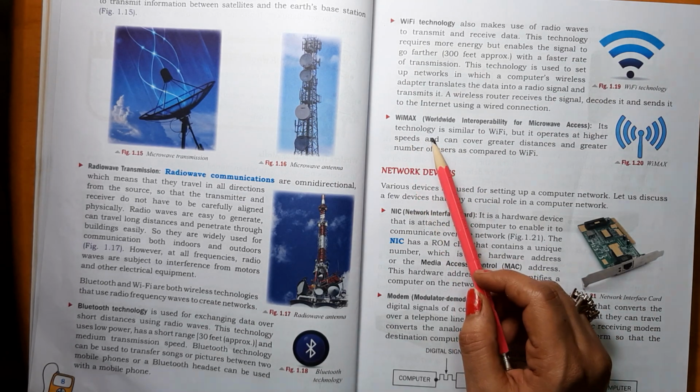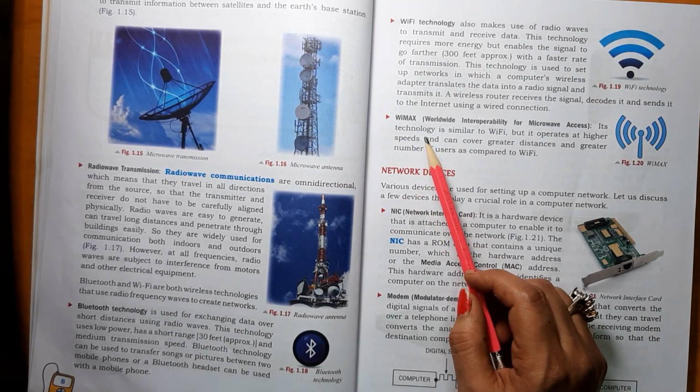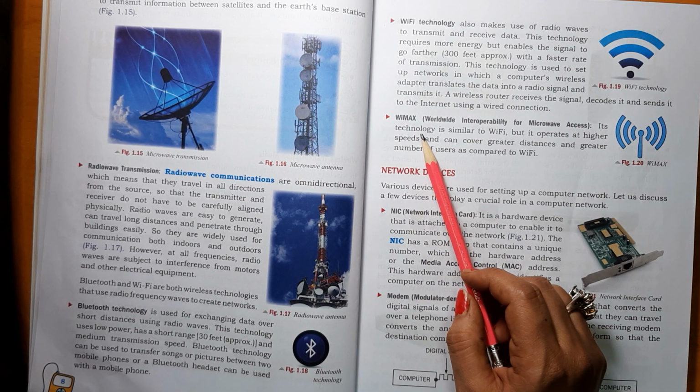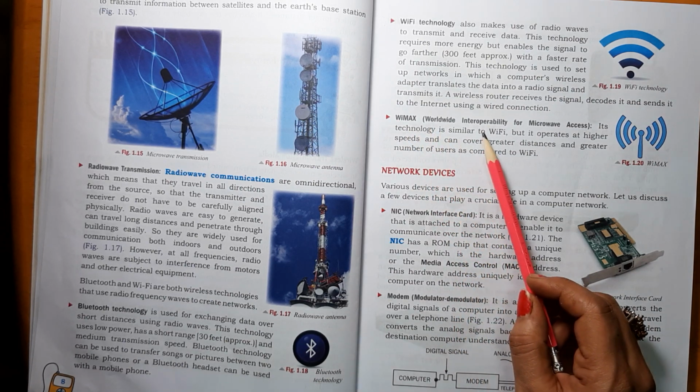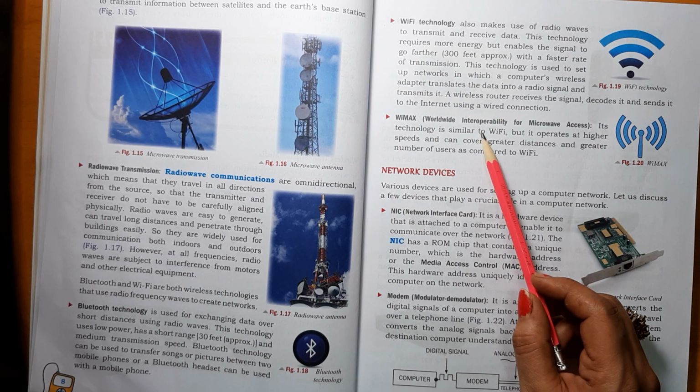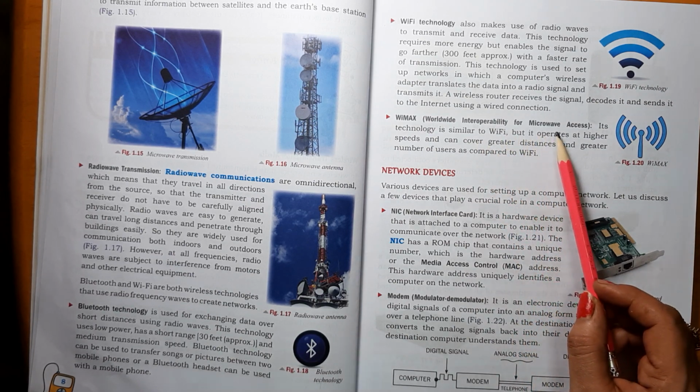Now let's see the final wireless transmission medium, which is called WiMAX. WiMAX stands for worldwide interoperability for microwave access.